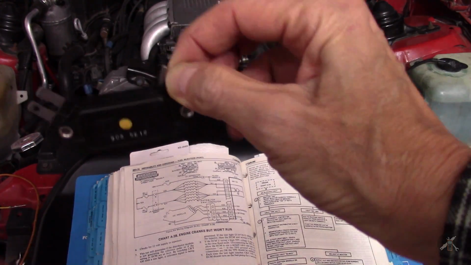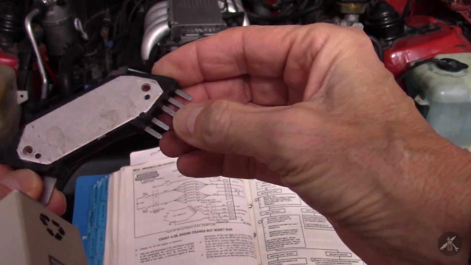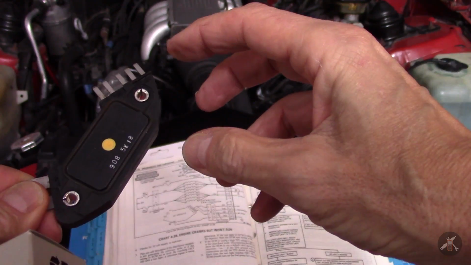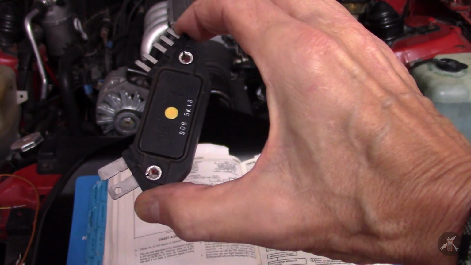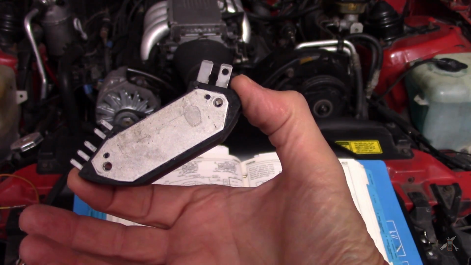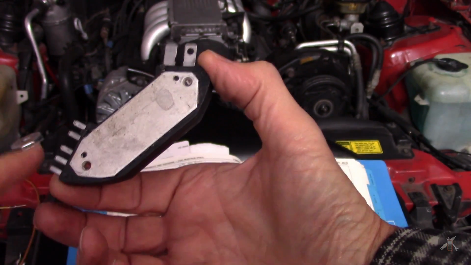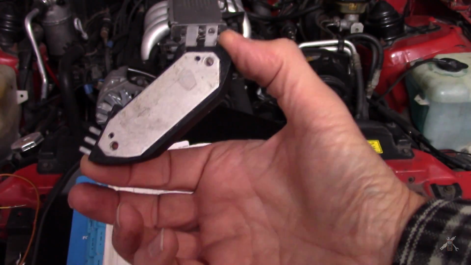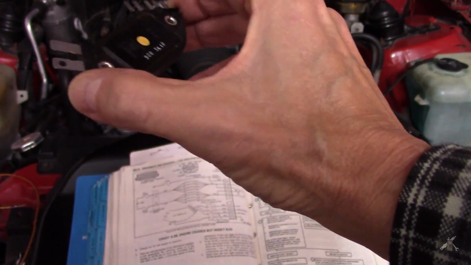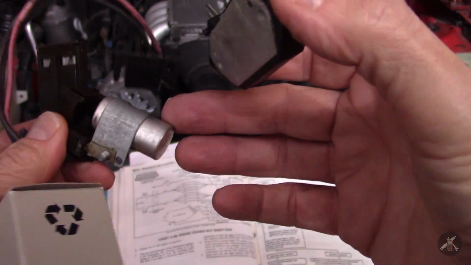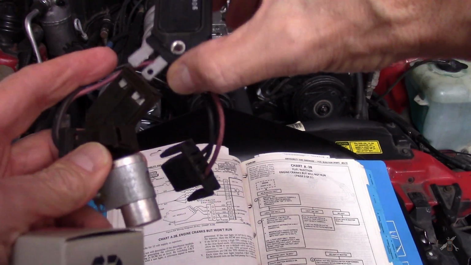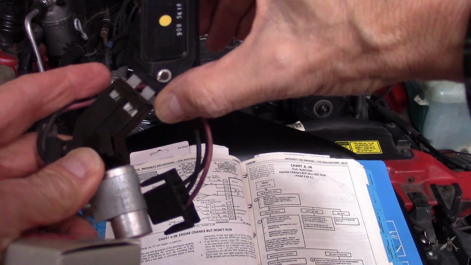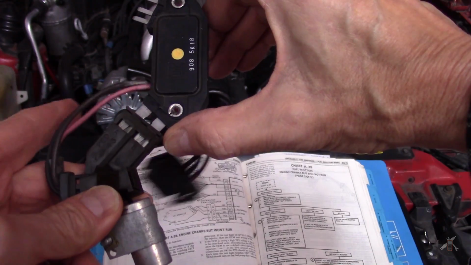This is the original GM module, and this one, being electronic spark timing, has more terminals. There are 2 or 3 different models of this module, depending on how many terminals you need to connect to the ECM. This radio capacitor is supposed to take noise out, but it also is the connector that connects into this module and feeds it power.